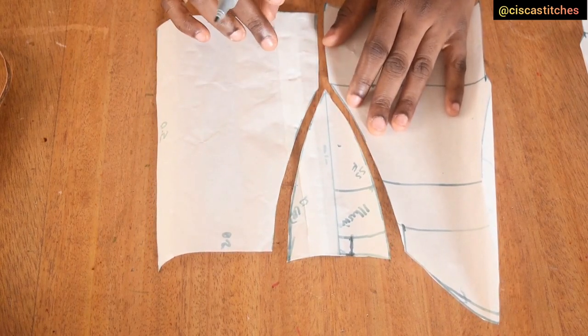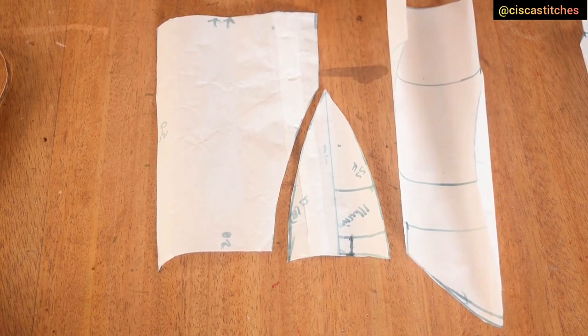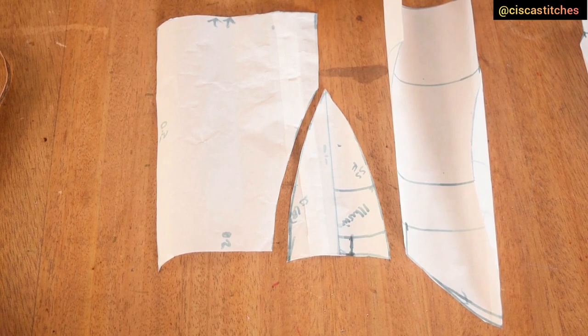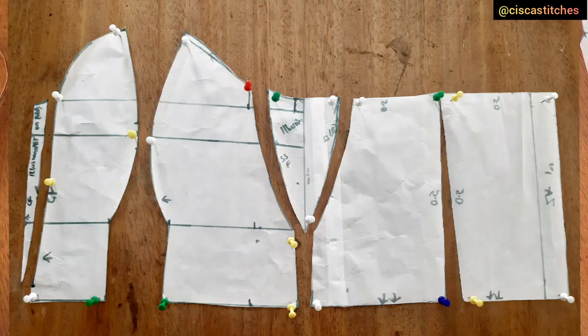If you want to see how to sew this up, I'm just going to do a mock-up of this. If you want to see how to sew this up, just go ahead and leave comments in the comment section. The more people that are interested in this would let me know that, okay, let me do the sewing tutorial for this.